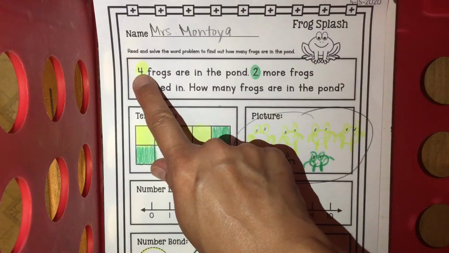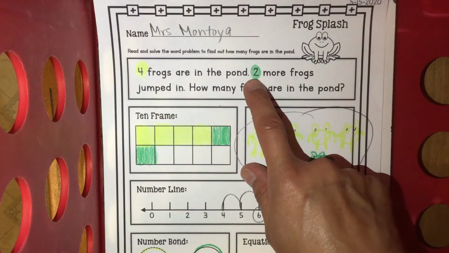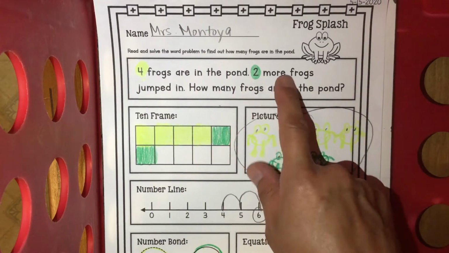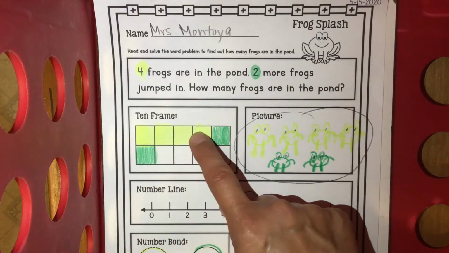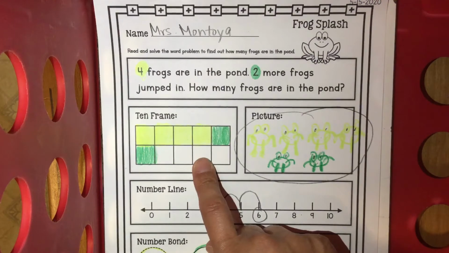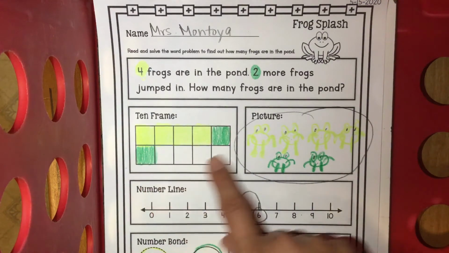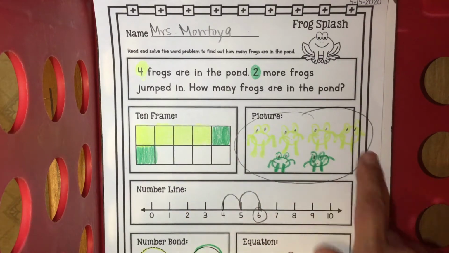I used a light green for the 4 frogs that were already in the pond and a dark green to show how many more jumped in. So these were the froggies, the 4 that were in the pond, and then the 2 that jumped in. And when you put them in the 10 frame, you have a total of 1, 2, 3, 4, 5, 6. 6, okay?